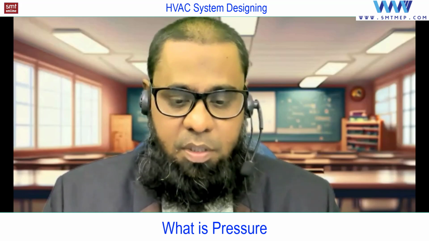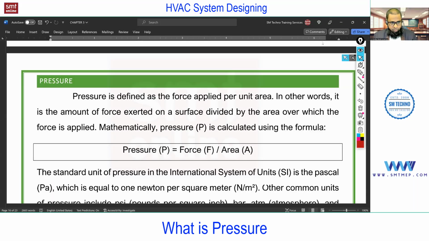So I'm going to share the screen. On screen, you can find the term pressure. As a mechanical or electrical engineer, you're already aware of pressure. But as I said in the previous session also, we'll discuss this concept from an application point of view, because we'll use this in calculations. So you must know the application of this.